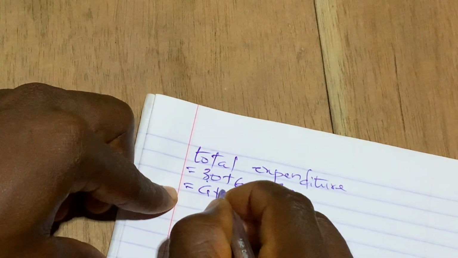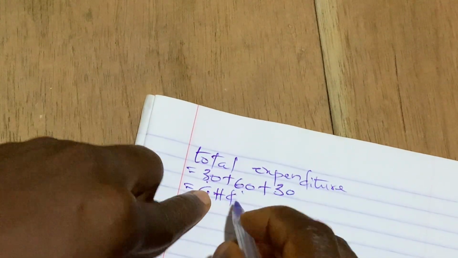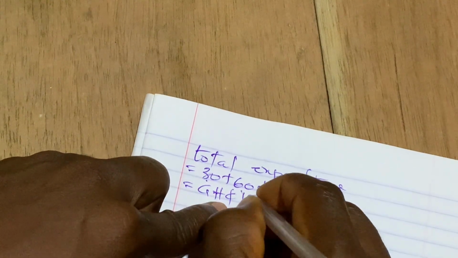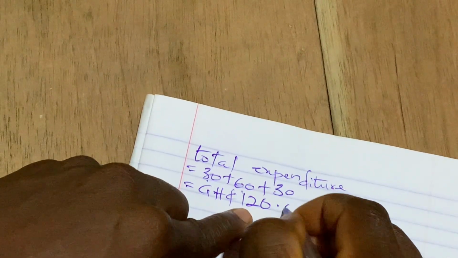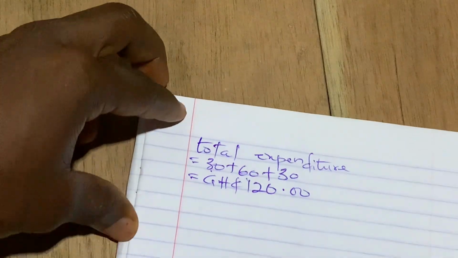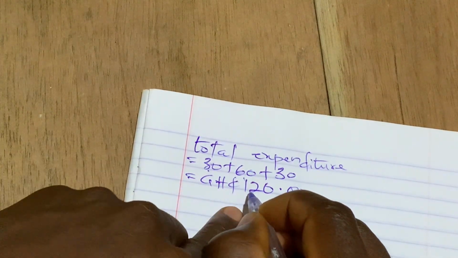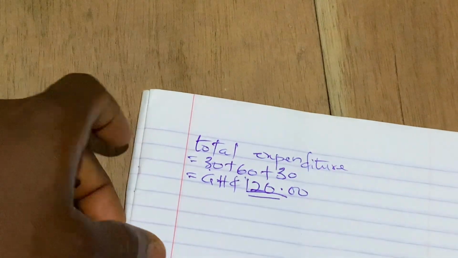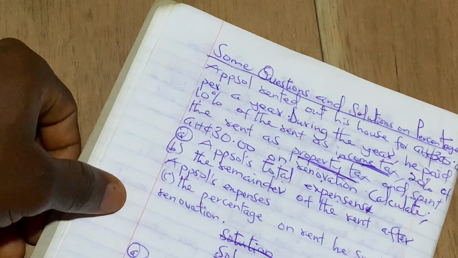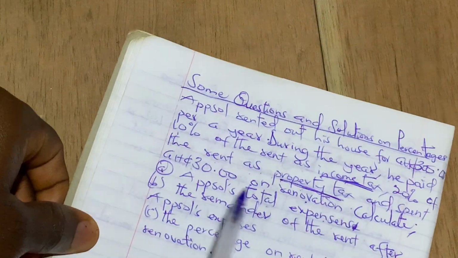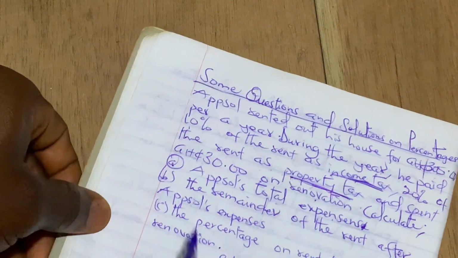That will be 120 Ghana cedis. So that is the total expenses.